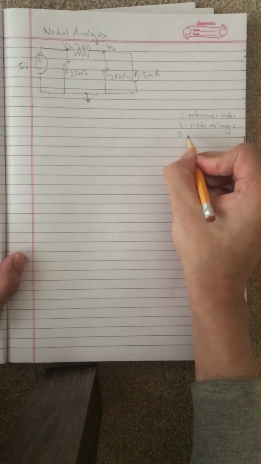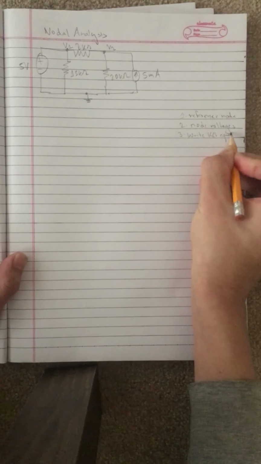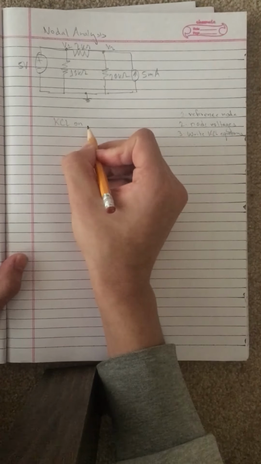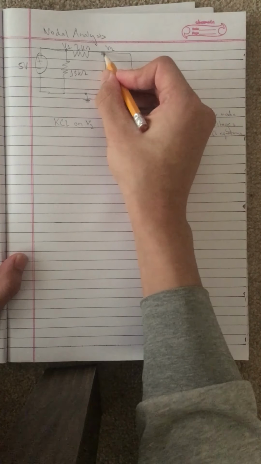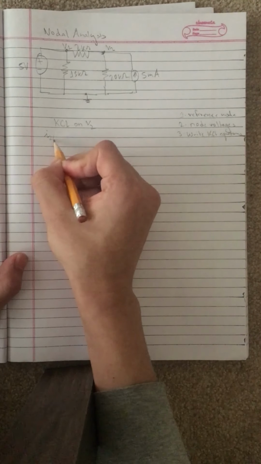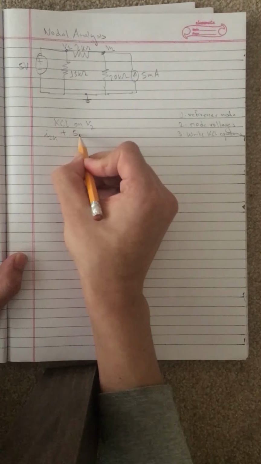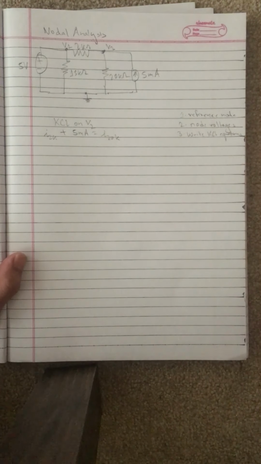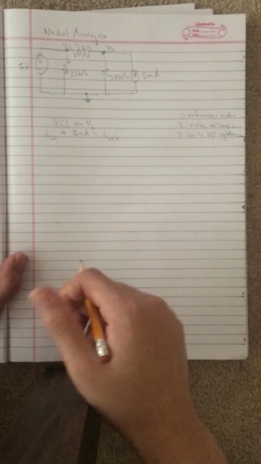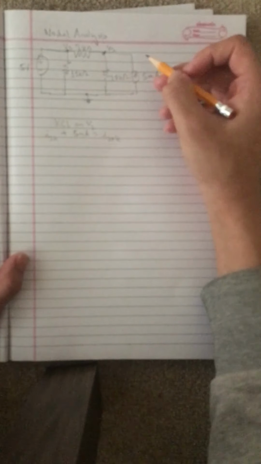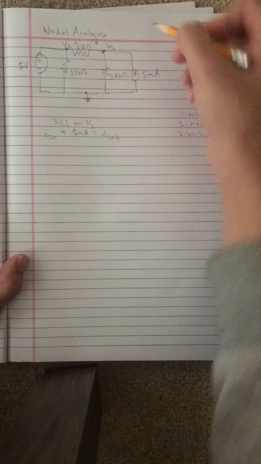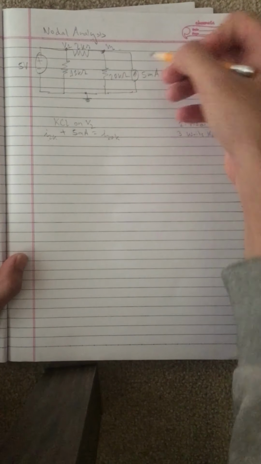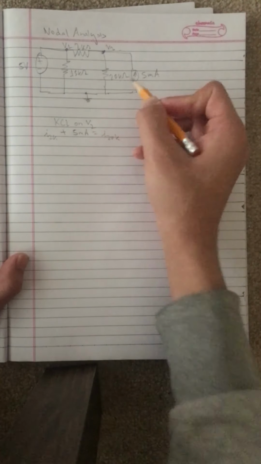And then the third step is to write the KCL equations. I'm going to write Kirchhoff's Current Law, known as KCL for short, on V2 right here. That will be the current passing through the 2K, plus the 5 milliamp current, equals the current through the 20K resistor. What this equation is saying is that the sum of those two currents equals the current passing through the 20 kilo ohm resistor.